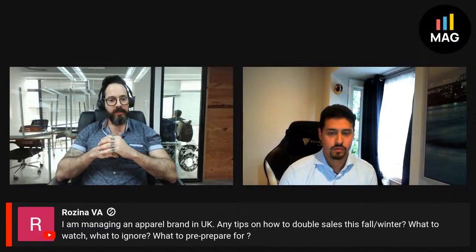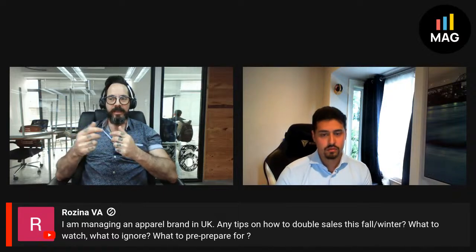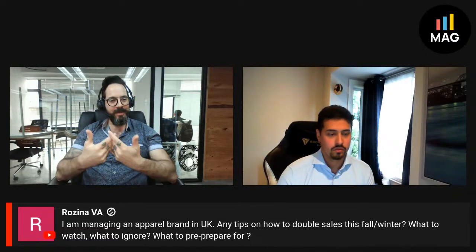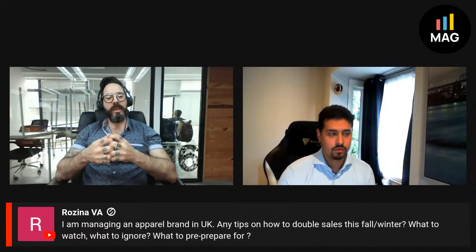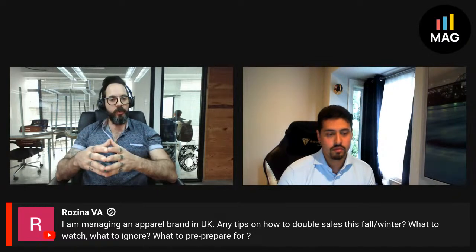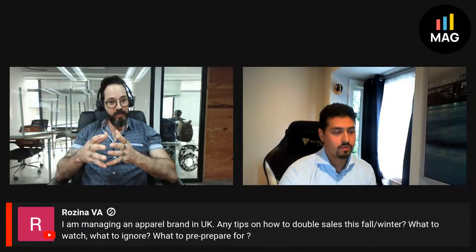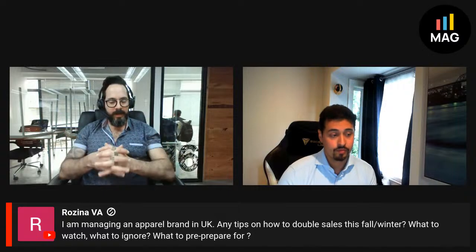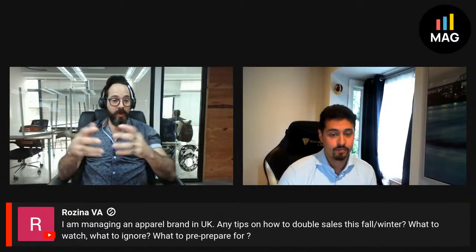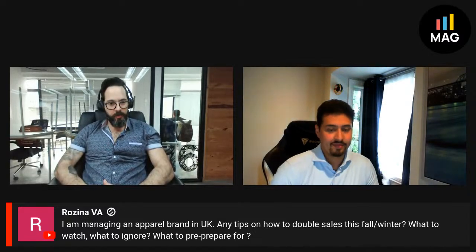So one of the main things in the apparel category, and we see a lot of sellers making these mistakes, is that they are not using models on their main image. Apparel is one of those categories where you can use a model person on the main image to show how that specific sweater or whatever is going to look on them. So make sure that you're using that.